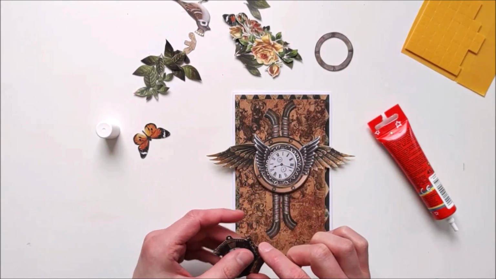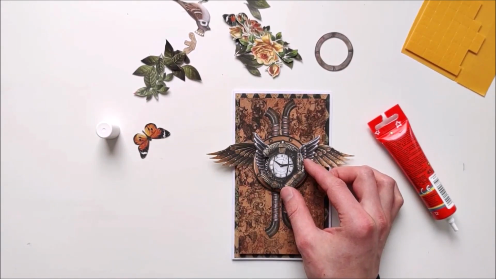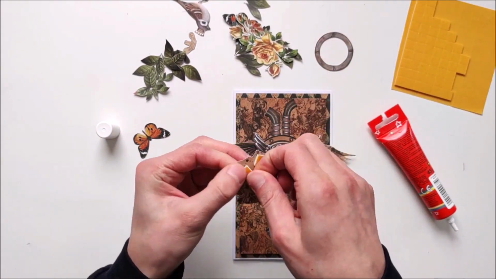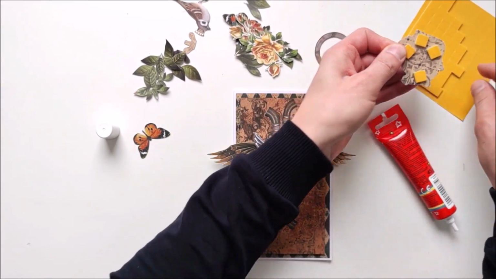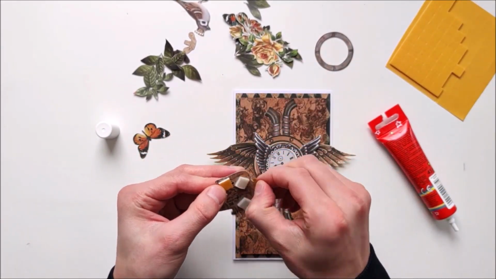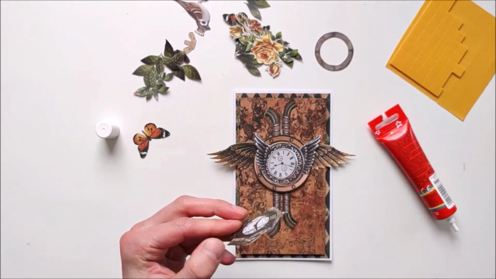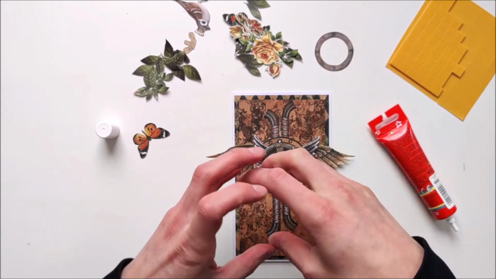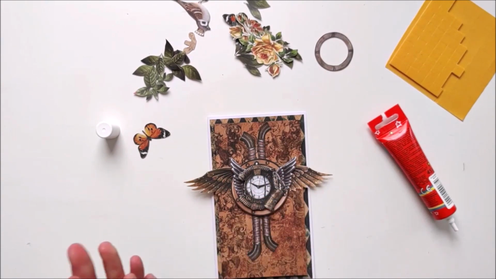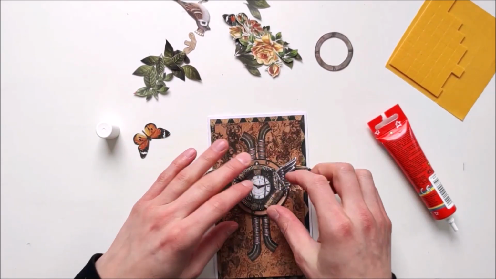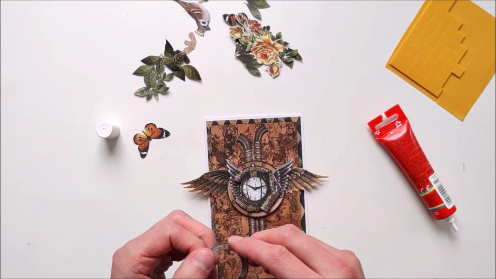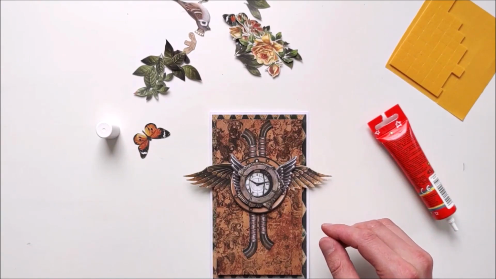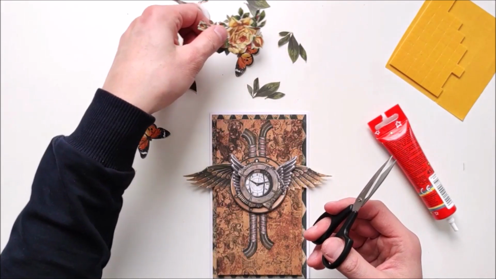Then we have another clock. Again on the foam. Two millimeters. And then we have that frame, which must be on that clock.